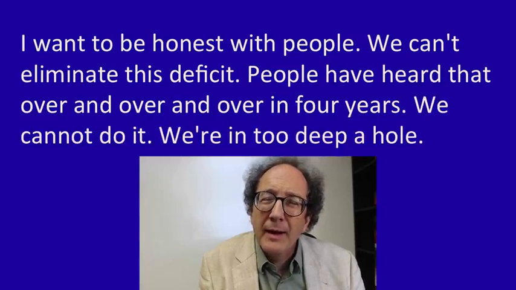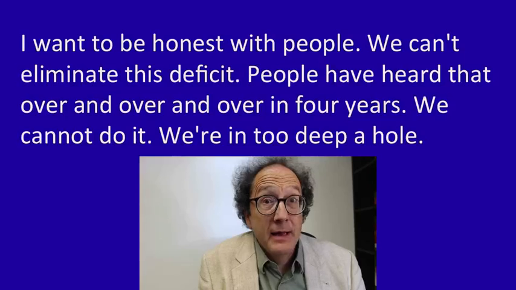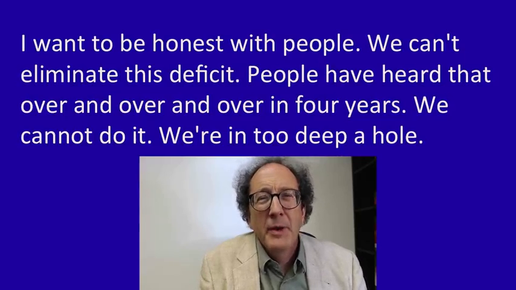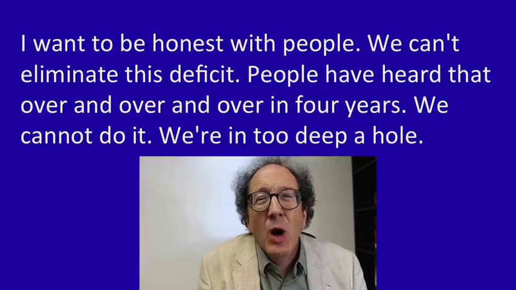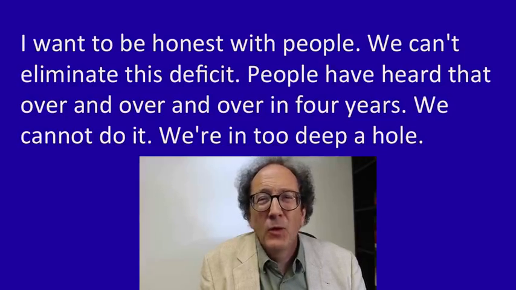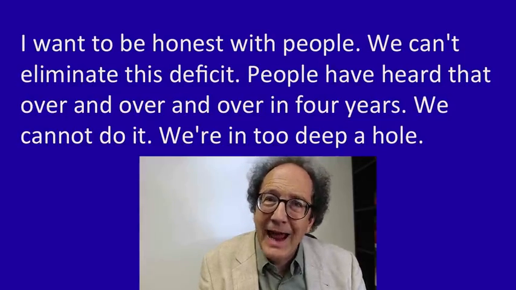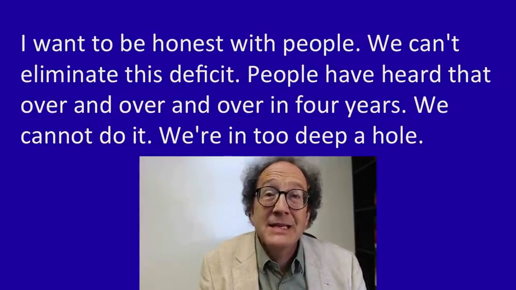Now, if you think about it, it's going to be obvious that this repeats itself. "We cannot do it" repeats "we can't eliminate this deficit," because that's what doing it is, eliminating the deficit. But also, "we're in too deep a hole." Well, that's just a metaphorical way of saying the same thing. Why is the hole too deep? Because we can't get out of it. What hole is it? It's the deficit hole.